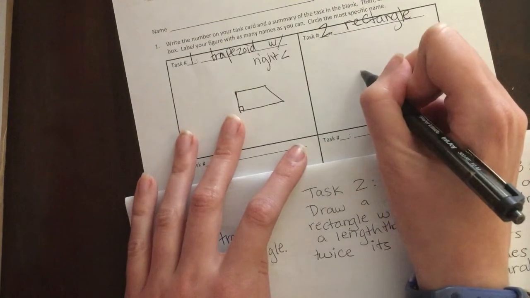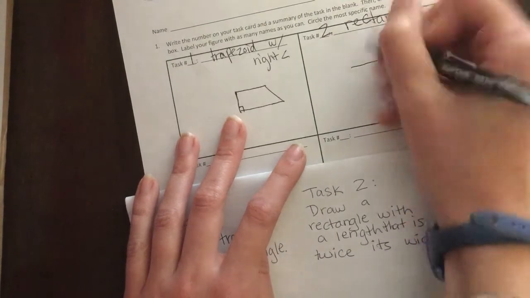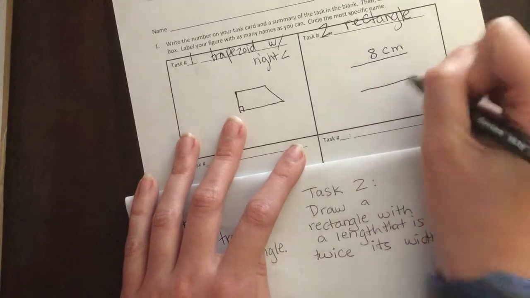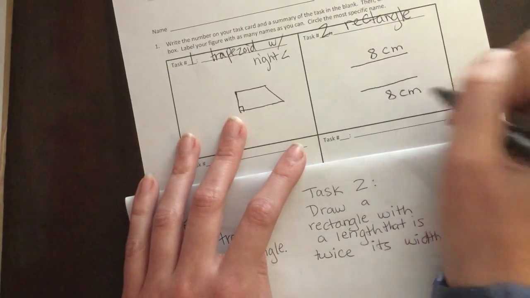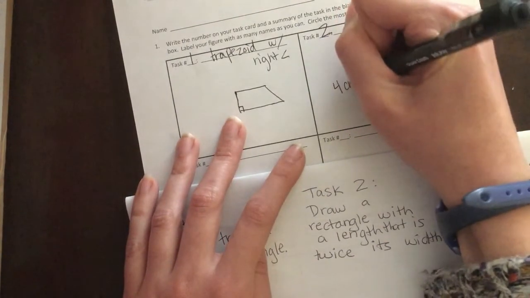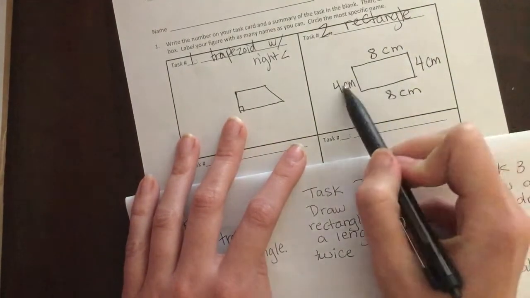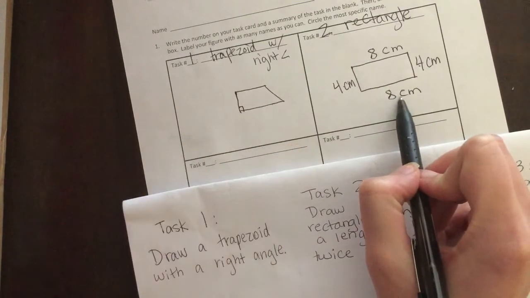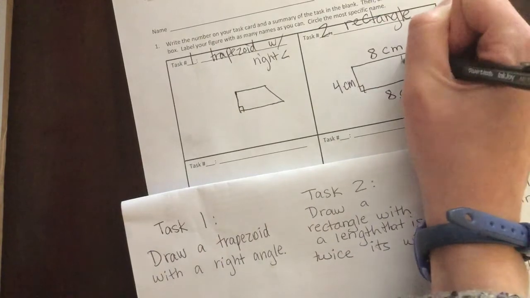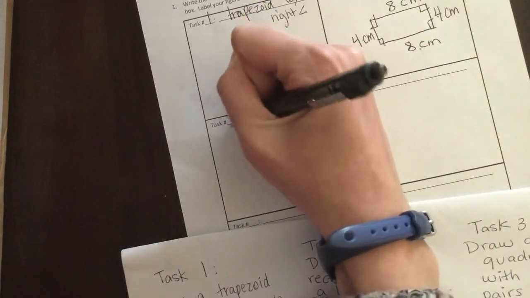So let's draw our length first. And I'm going to say that's 8 centimeters. So if that's my length, then this length also has to be that. And then if I want it to be half, my width is going to be 4 centimeters. Yours could be different as long as the width is half of the length. And checking to see it's a rectangle, it has 4 sides and it has 4 right angles. Good job. All right, let's do task number 3.